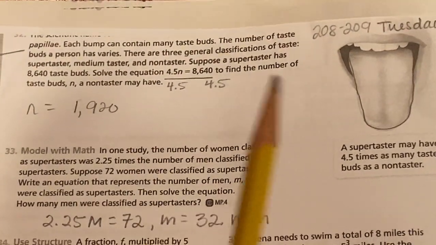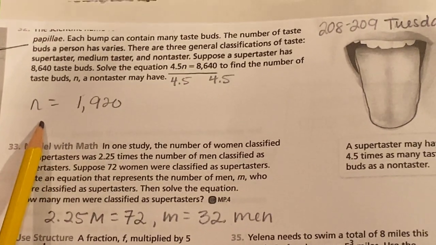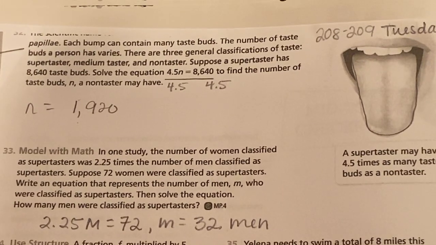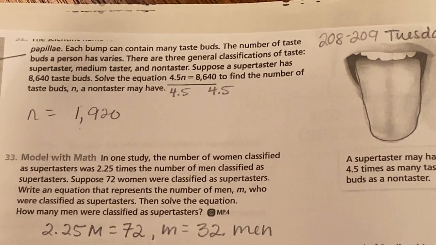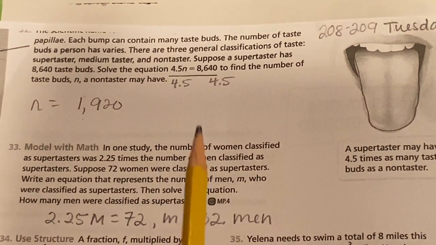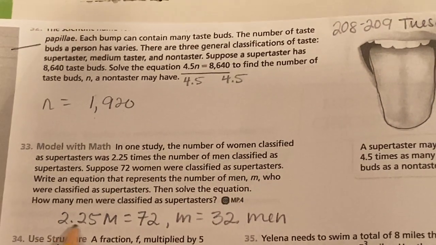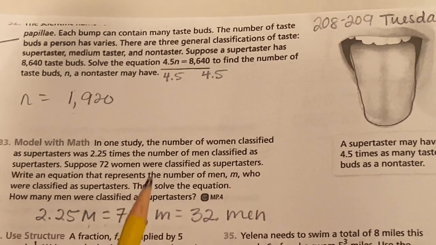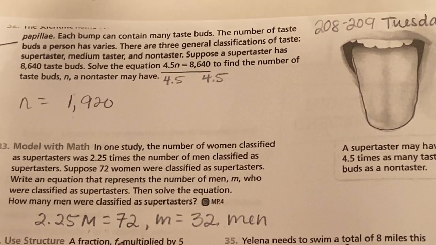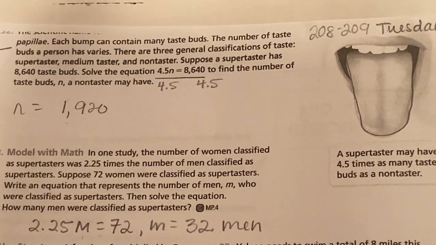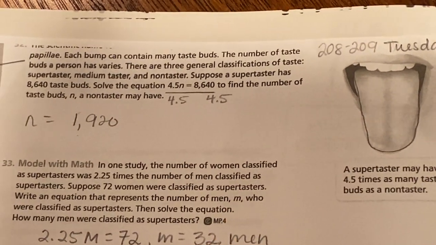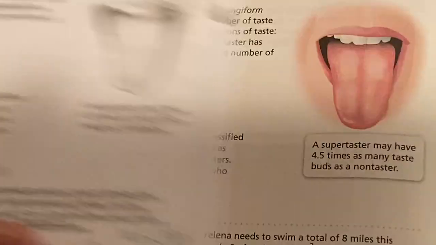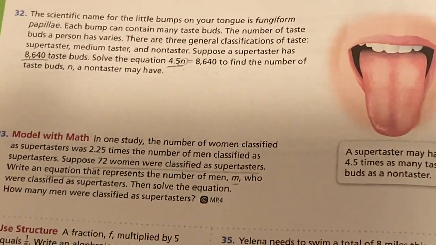So n equals 1,920, the number of fungiform papillae the non-tasters have. And for this one, the equation I used is 2.25m equals 72. I solved that equation by dividing both sides by 2.25, and I get 32 men.